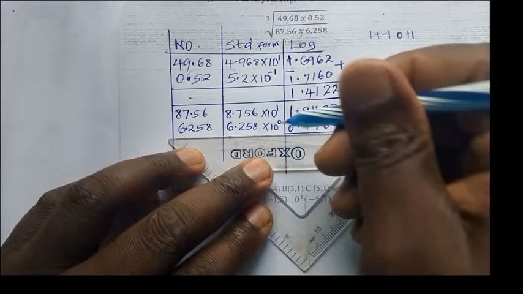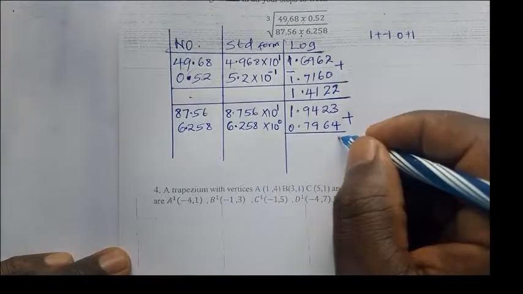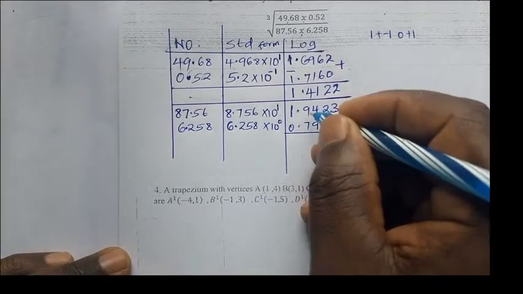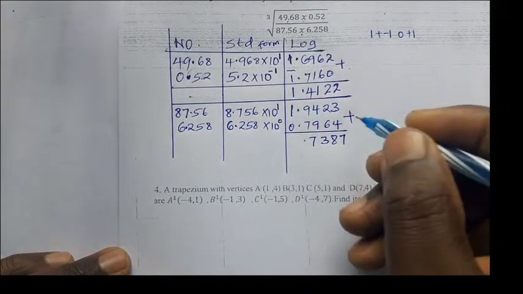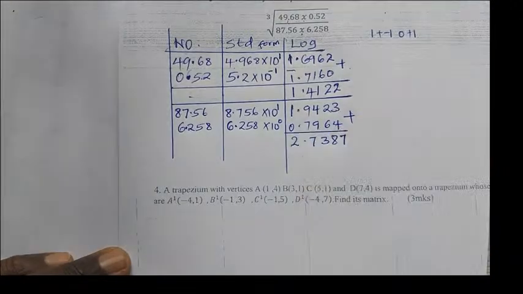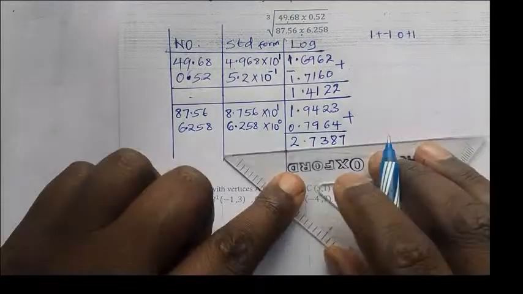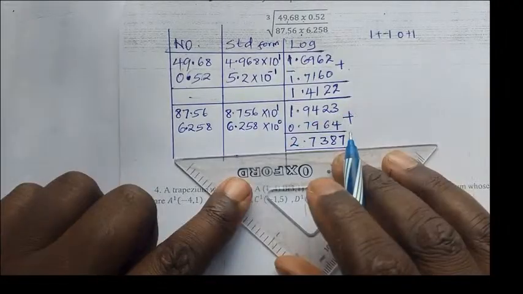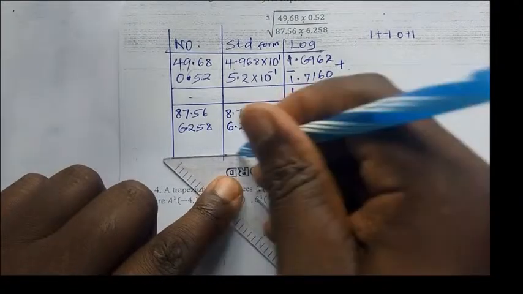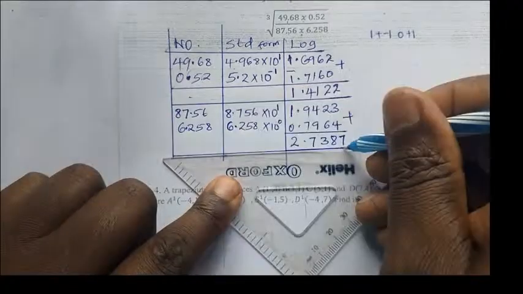This plus this is 7, 8, 13, 17, 1 plus the one we carried, 2.78. So we have that there. You draw this line to the end, showing that you have finished with it.